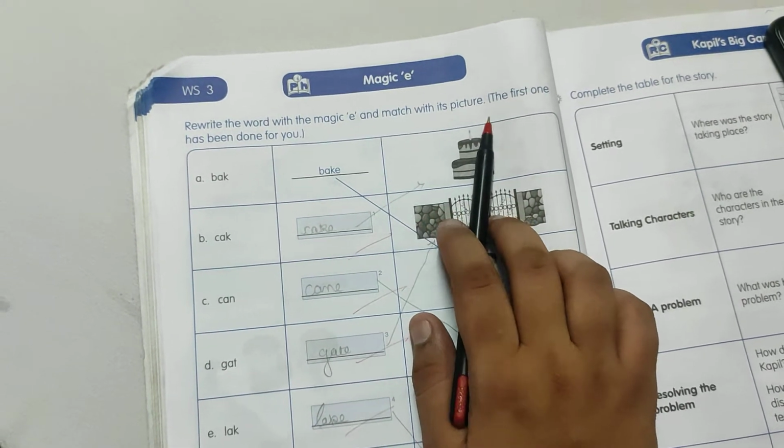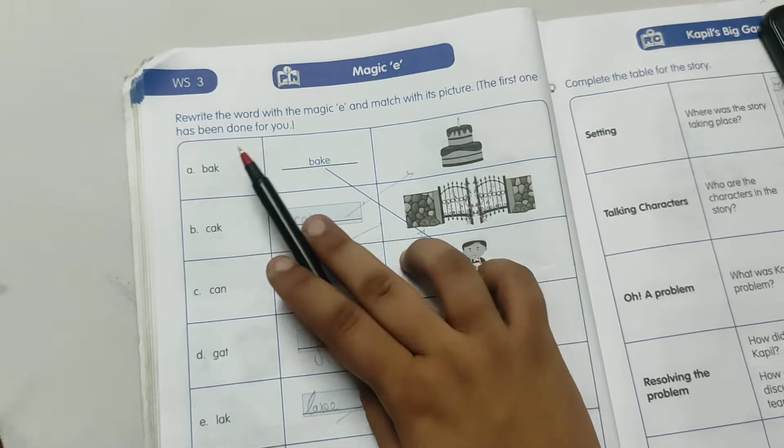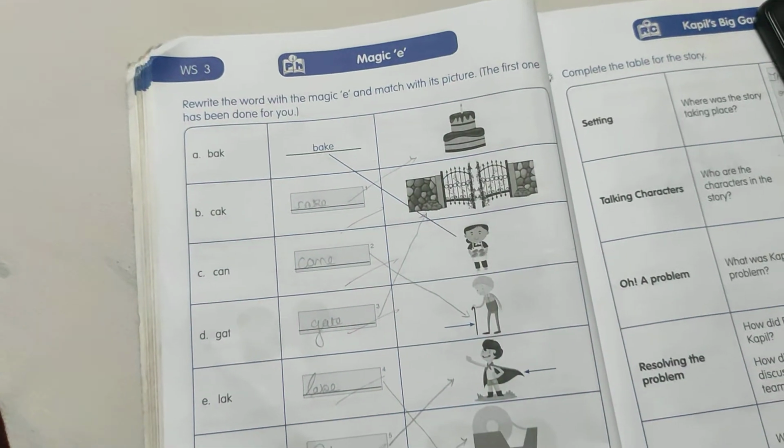Match with its picture and you have to match all these words with the correct picture. The first one has been done for you. For the sample, they already did this.